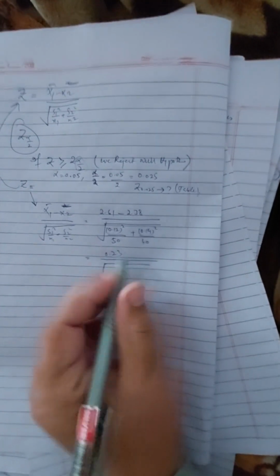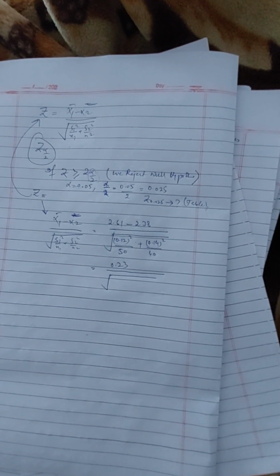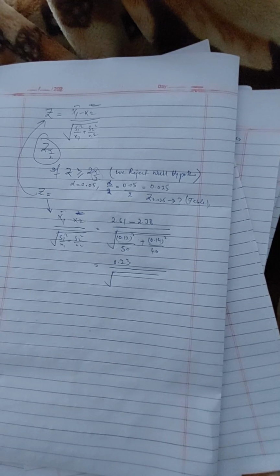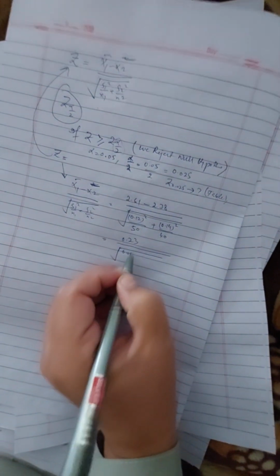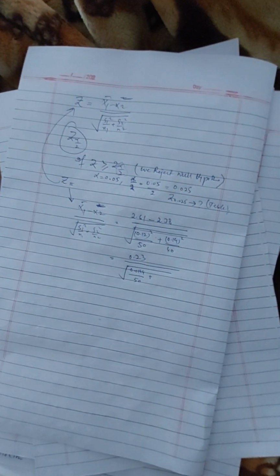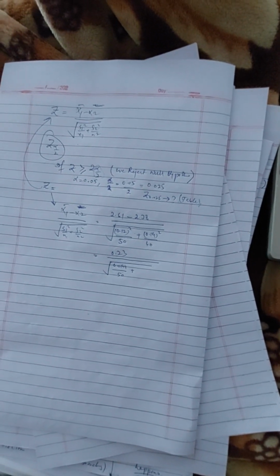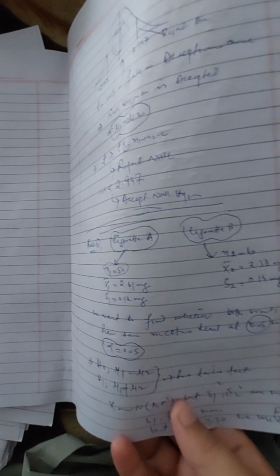Now we want to find the denominator value. 0.12 squared will give us 0.0144, divided by 50, plus, let's calculate the square of 0.14. So 0.14 squared is equal to 0.0196 divided by 40. Let me confirm the sample size. n1 and n2, so the sample sizes are 50 and 40.